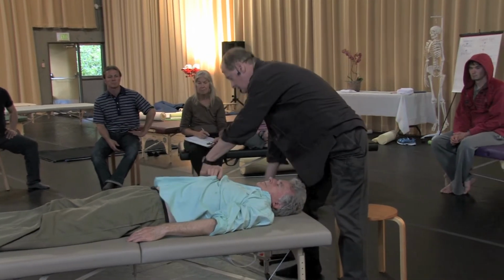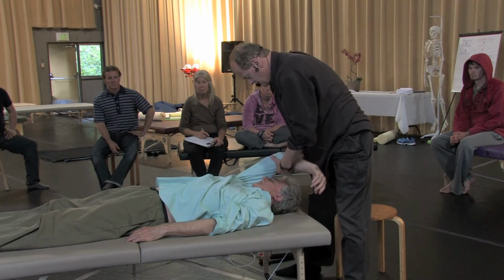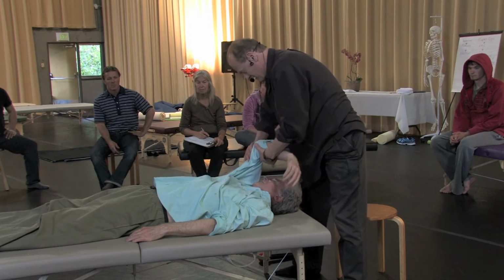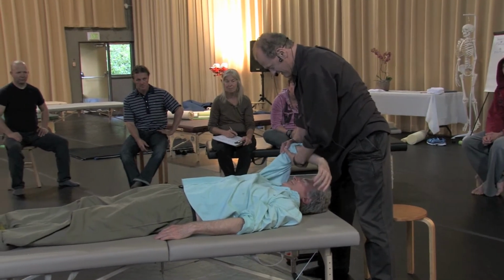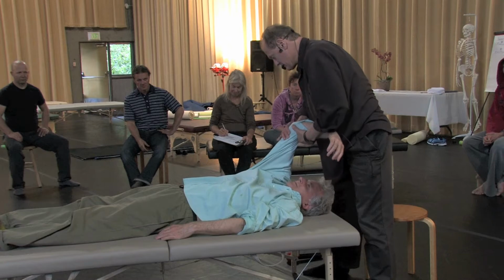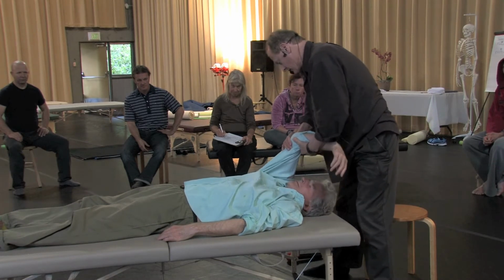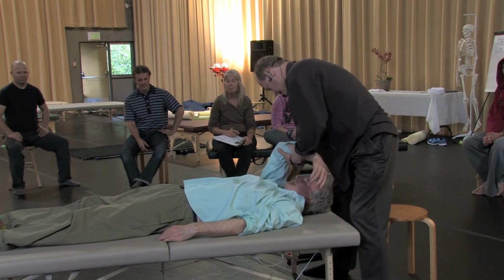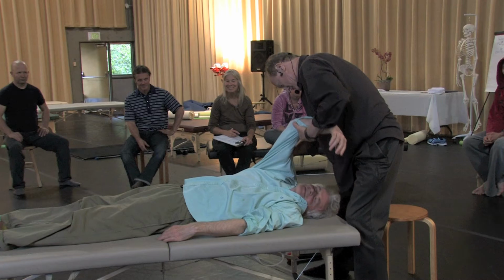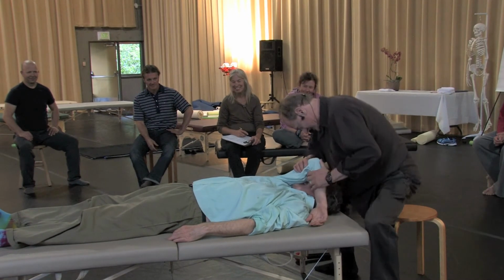Okay, other side. Oh, he likes this arm because you turned his head to it. So maybe rather than his neck being different from side to side, it may be that he's just lusting after this arm. He wants to kiss this arm. Look at that.